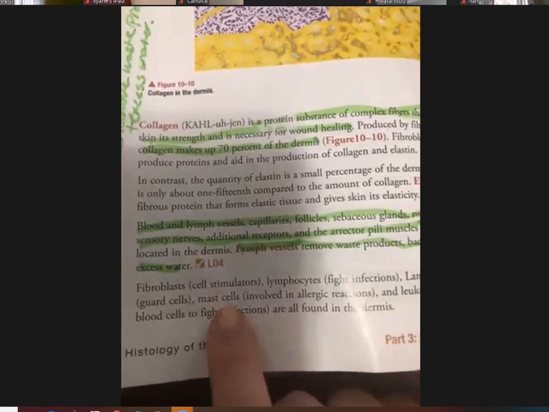lymphocytes, ligand cells, mast cells, okay, for allergic leukocyte cells are all found in the dermis.